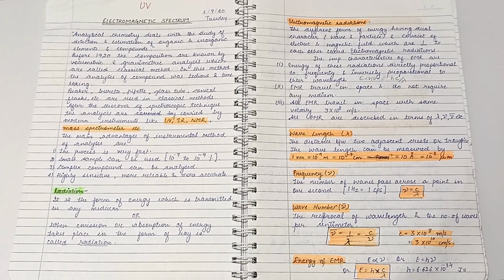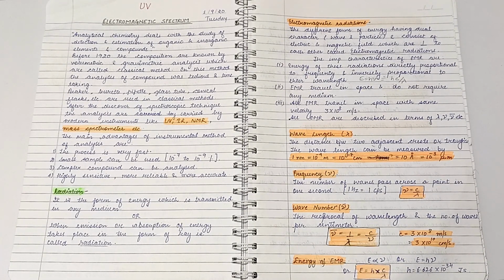Now let us recall the terms which we are going to use in this chapter. The first term is wavelength. The distance between two adjacent crests or troughs is called wavelength. We know 1 nanometer is equal to 10 raised to the power minus 9 meter, which is also equal to 10 raised to the power minus 7 centimeter, 10 raised to the power minus 3 micrometer and 10 angstrom.